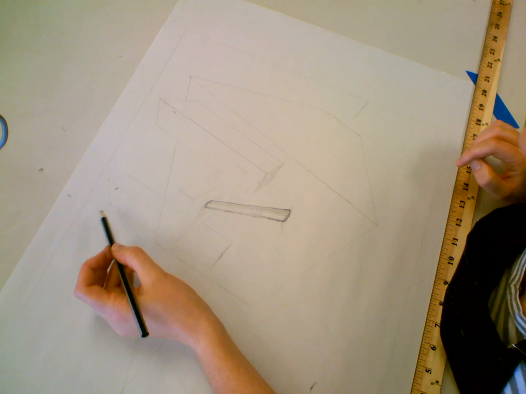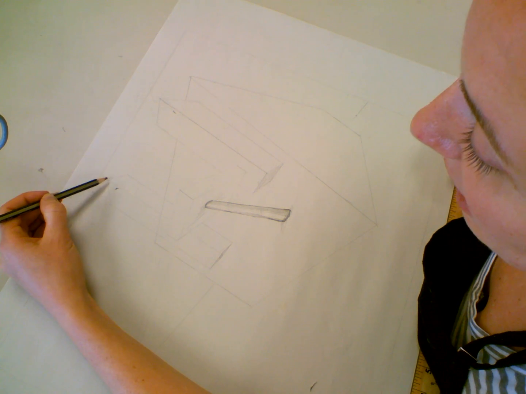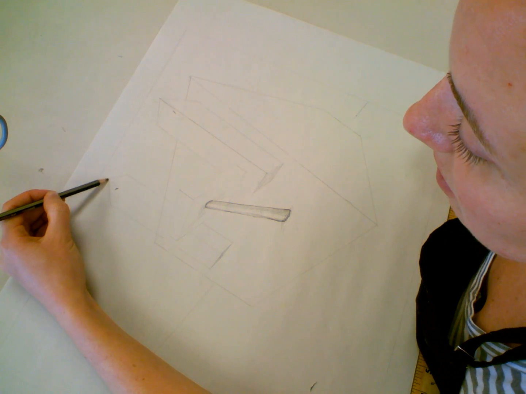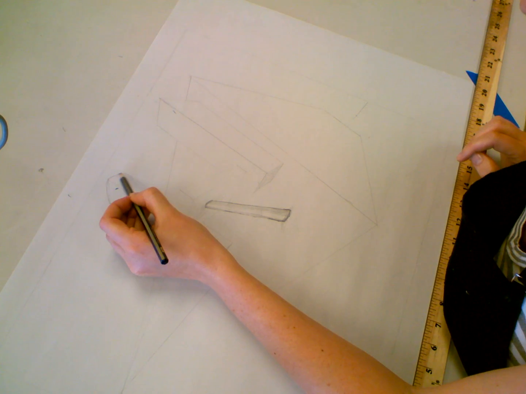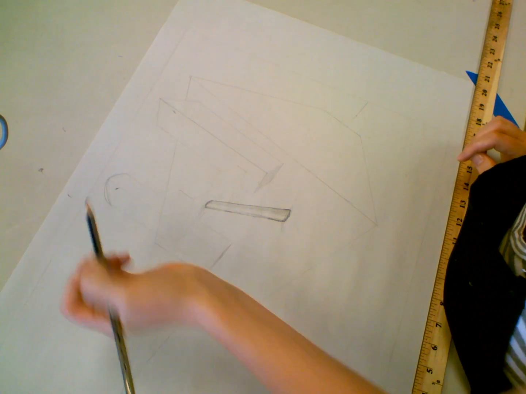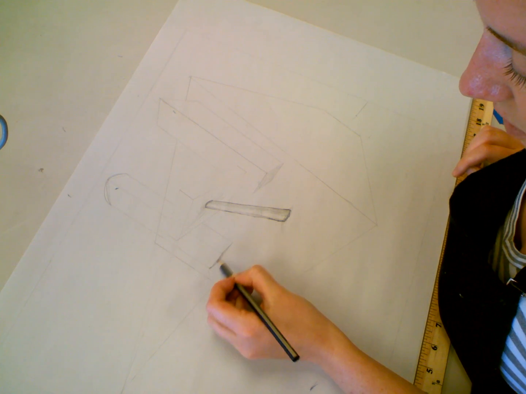So it's going to start taking shape like this. And now I have a curved area.